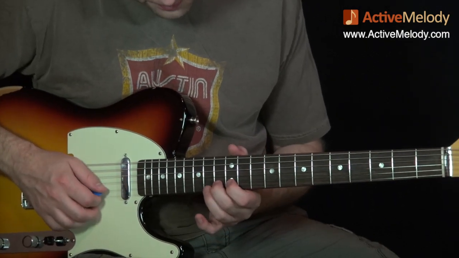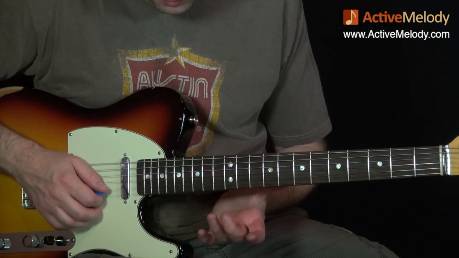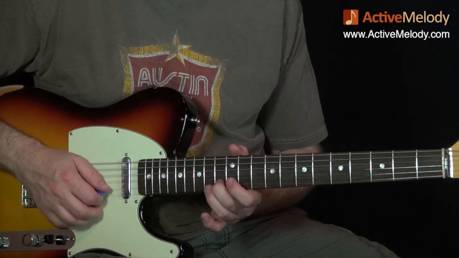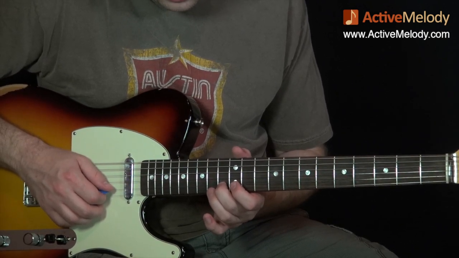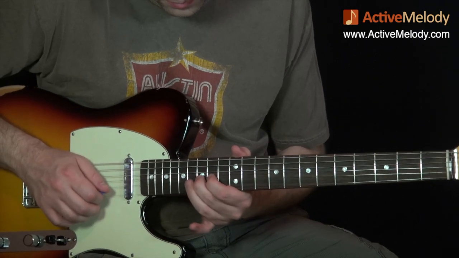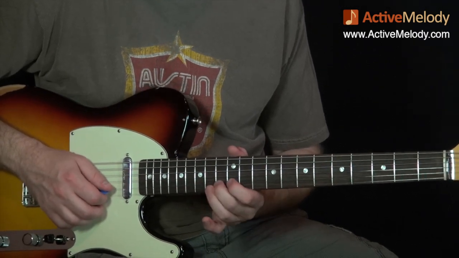So what I'm doing for that is I'm on the 13th fret 2nd string. That's where I start, but as soon as I hit it, I slide up to the 15th fret on the 2nd string.